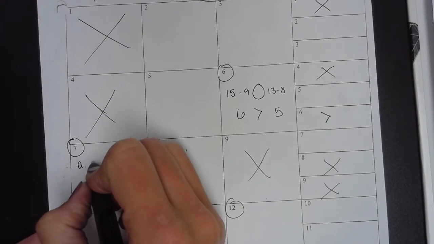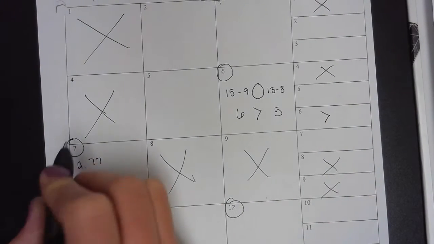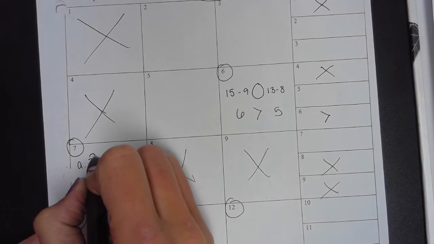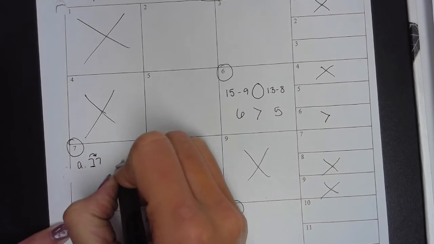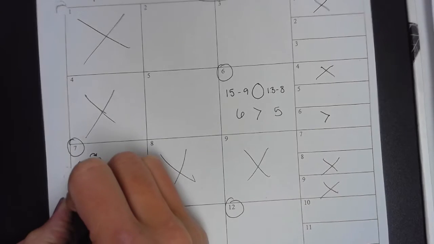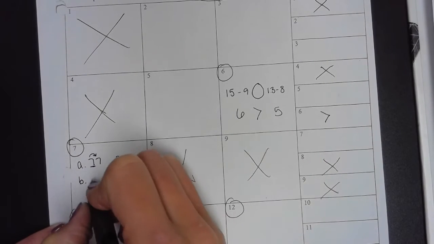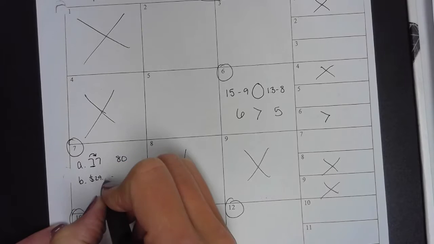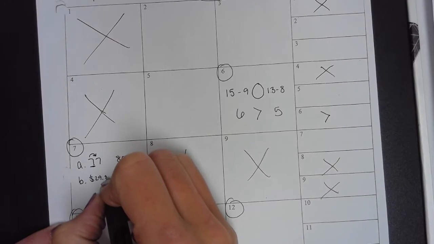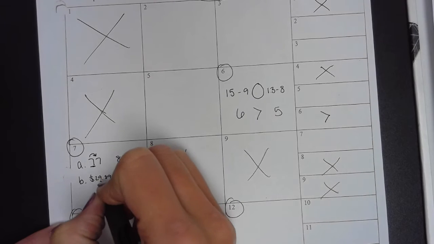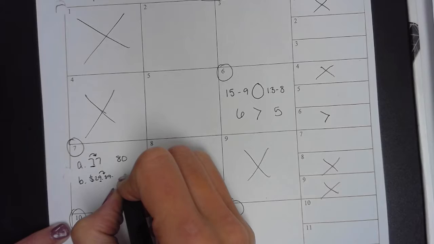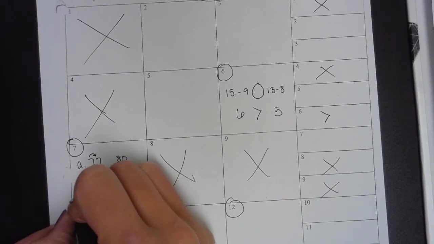7 says round 77 to the nearest 10. I'm going to look next door at the 7. 5 through 9 go up 1 time. So this is going to go up to 80. B says $29.39, rounded to the nearest dollar. So underline the 1's place, look across the decimal point. 3 says don't get no more, so it stays at $29.